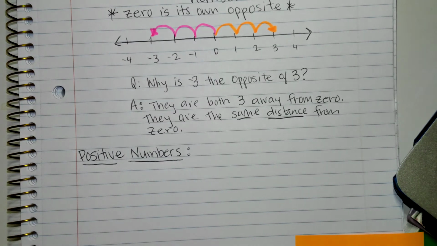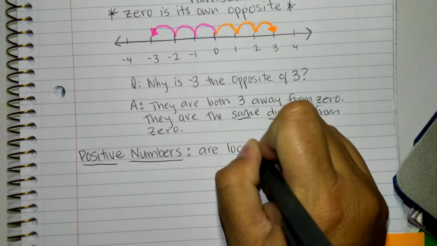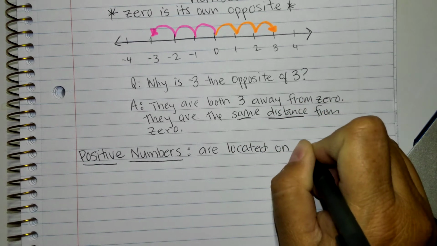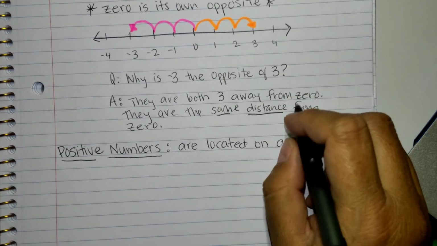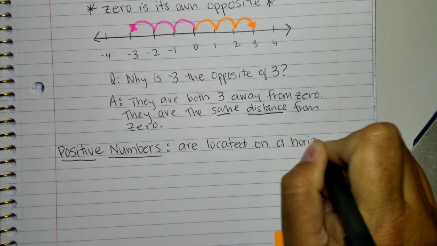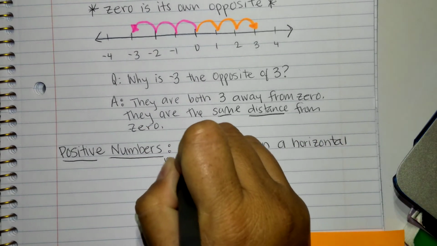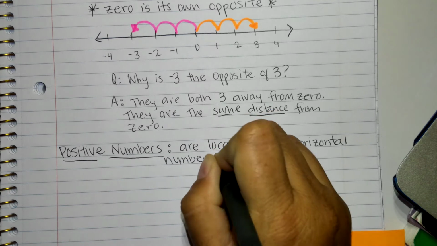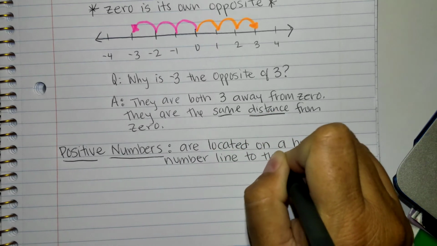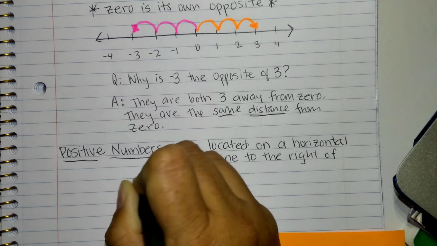Positive numbers are located on a horizontal number line to the right of 0.